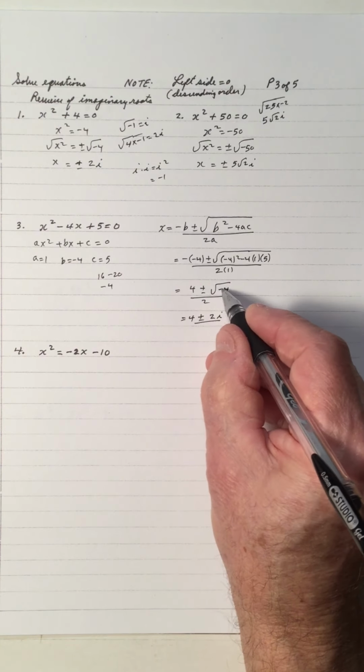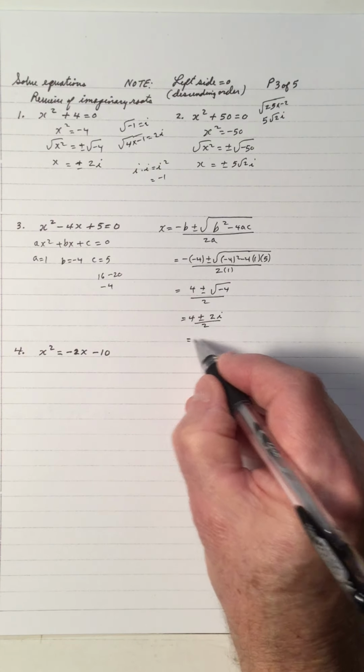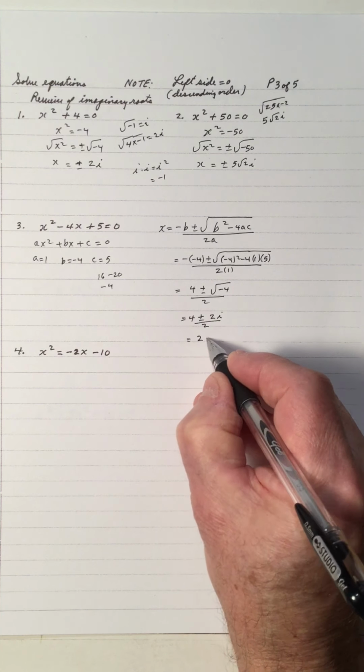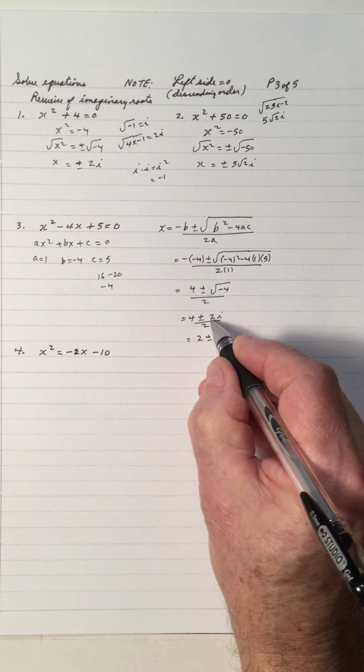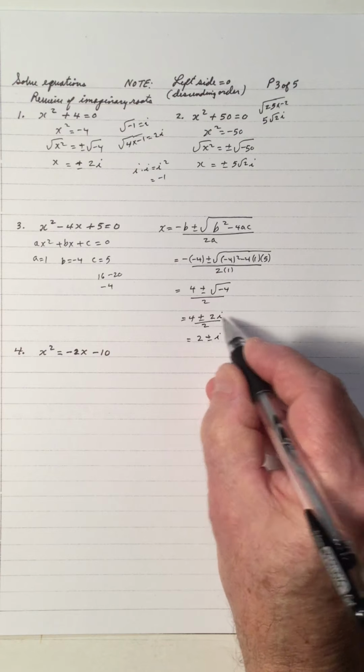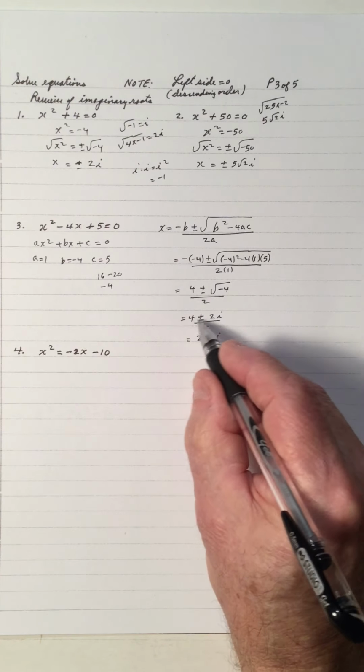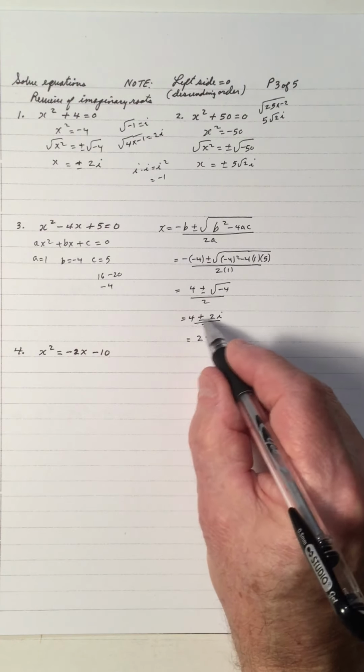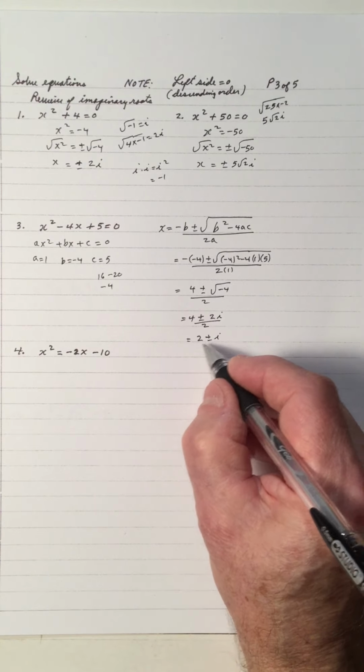Notice I always simplify the root first before I divide by 2. 4 divided by 2 is 2. And 2i divided by 2 is i. Remember, the 2 has to divide into both of these in the numerator. So we get 2 plus i, 2 minus i.